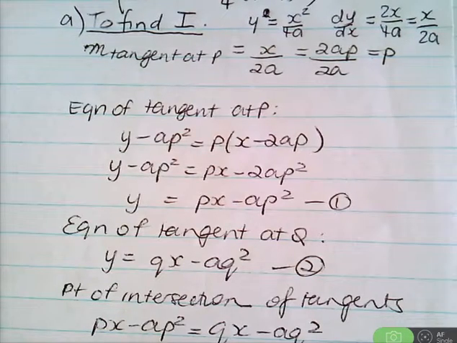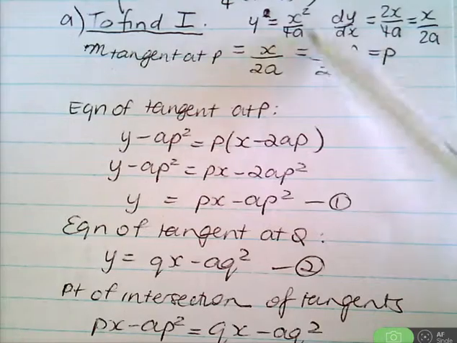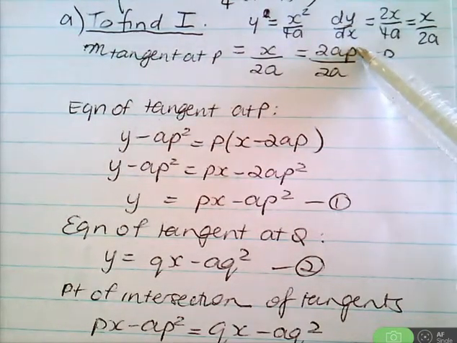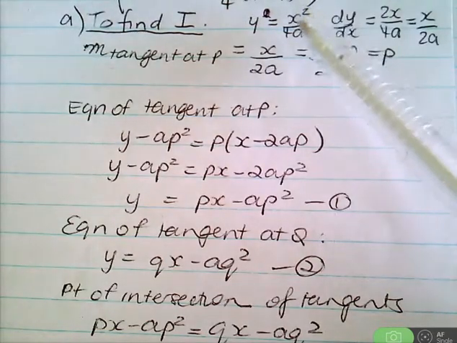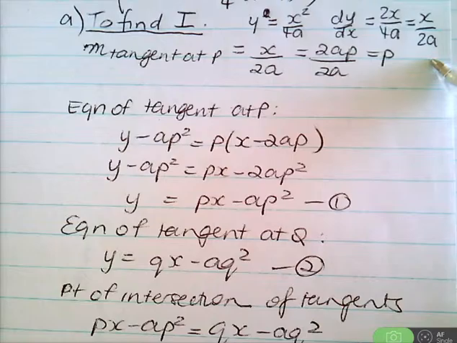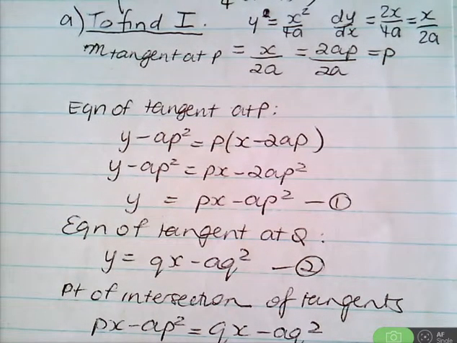Okay, to find I, you can say it's the parabola x squared equals 4ay, so y is x squared on 4a. dy/dx, differentiating that, is 2x on 4a, which is x on 2a. Remember, we're trying to find the equation of the tangent at P. To do that, for the equation of a tangent, you always have to differentiate to find the gradient of the function.